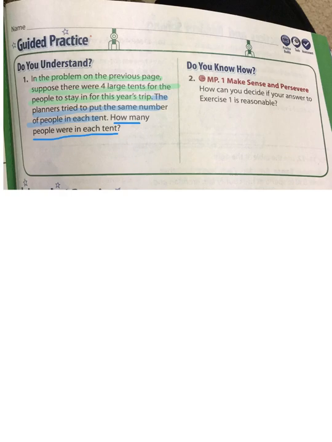All right, let's think about this. We know from the previous page that there are 54 people who are going camping this year. If there are 4 large tents for people to stay in, we need to figure out how many people are going to be in each tent.